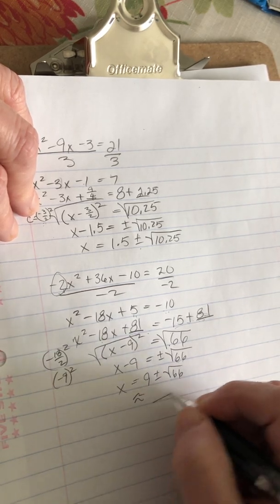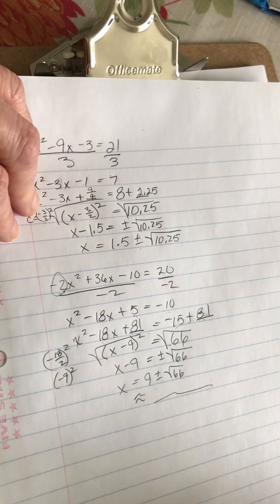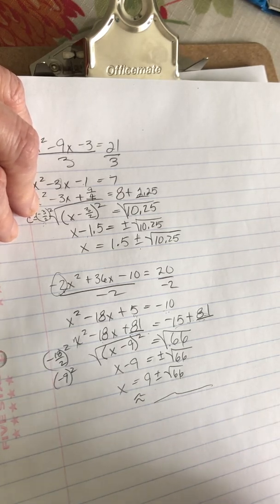This is where you type it into your calculator and get your answers. It's the process I want you to know. You can use your calculator.